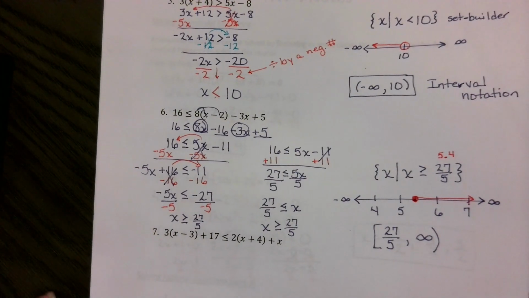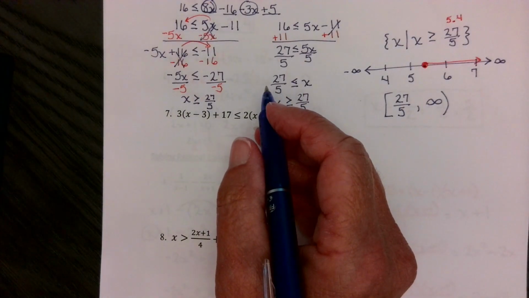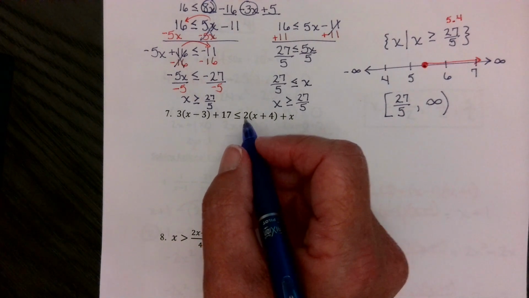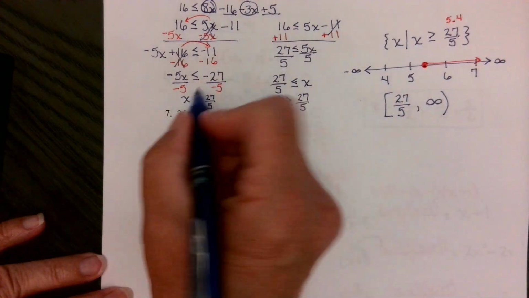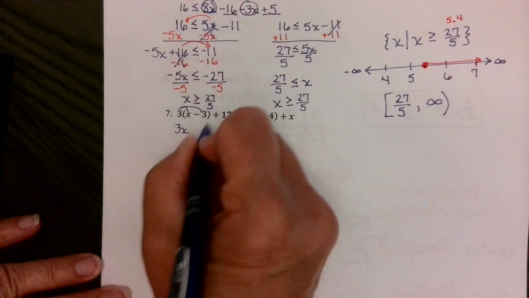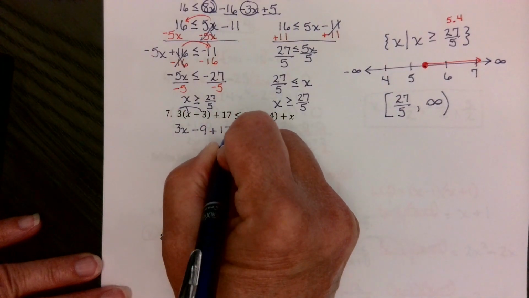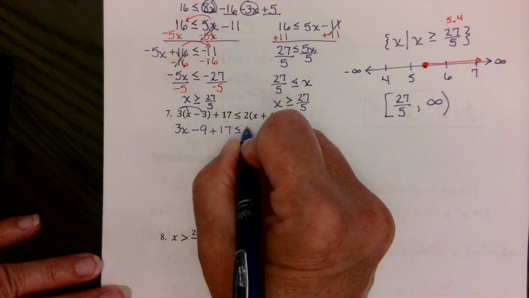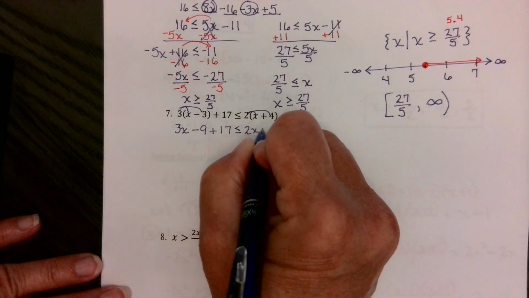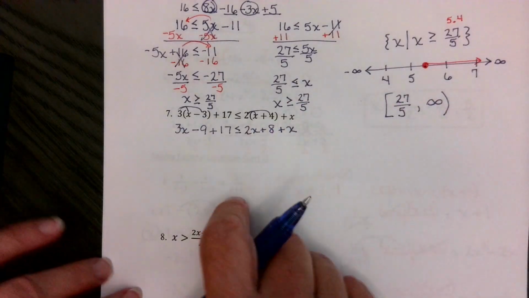Okay, number 7. We're going to distribute our 3. 3 times x is 3x. 3 times negative 3 is negative 9. Plus 17 is greater than or equal to 2x plus 8 plus x.